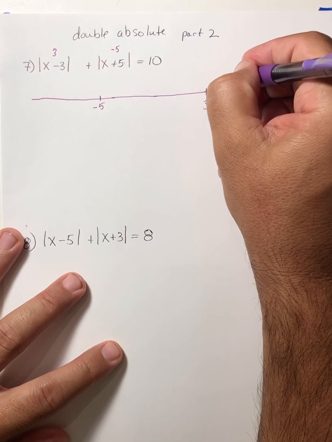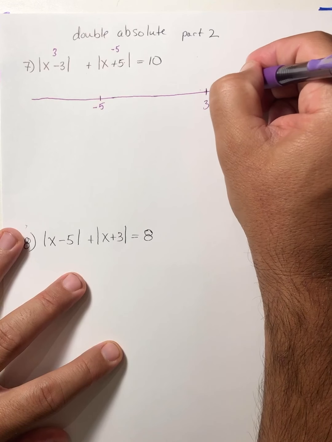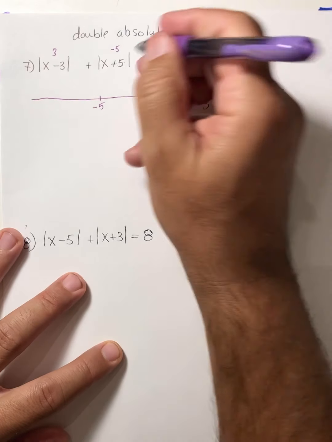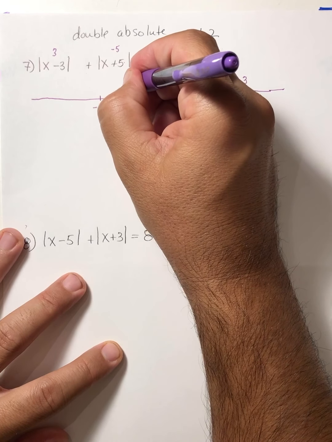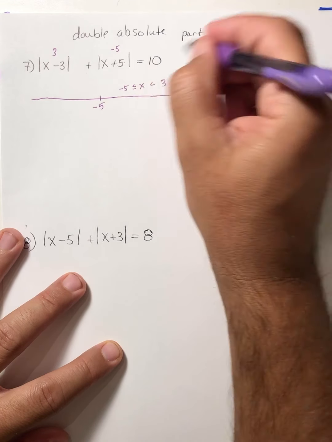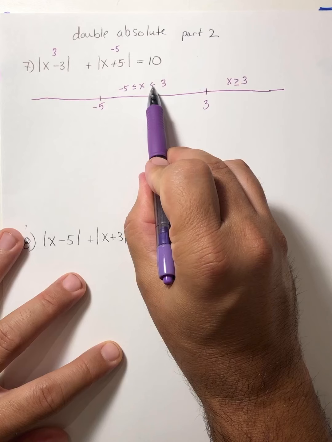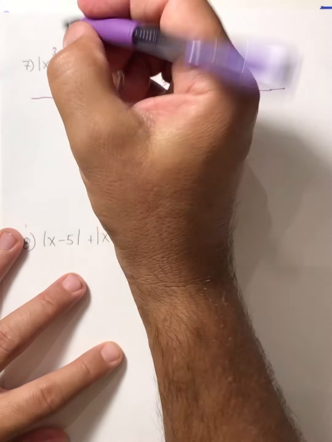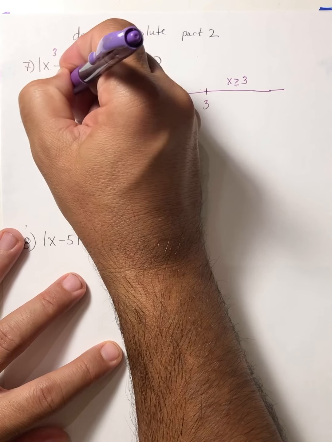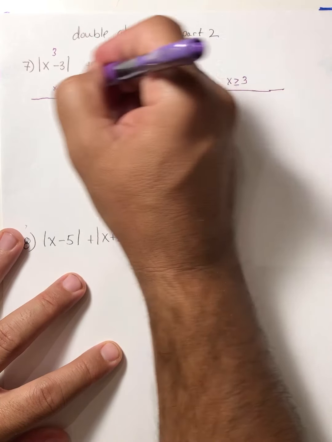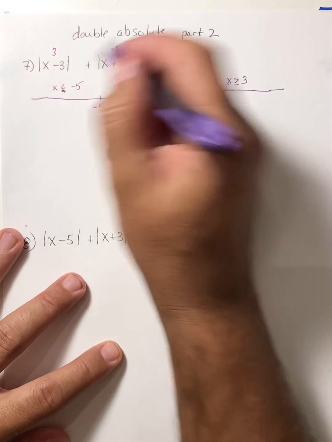Establishing my regions. All right, so I'm going to make this x is greater than or equal to 3. Here, we're going to be in between -5 and 3. So -5 is less than or equal to x, which is less than 3. Remember, I excluded it here, but I included it here. It's just the technicalities. And here we have x strictly less than -5. Strictly less than.